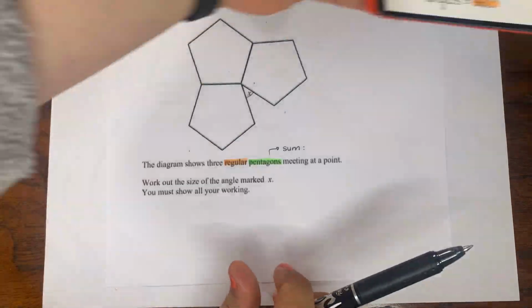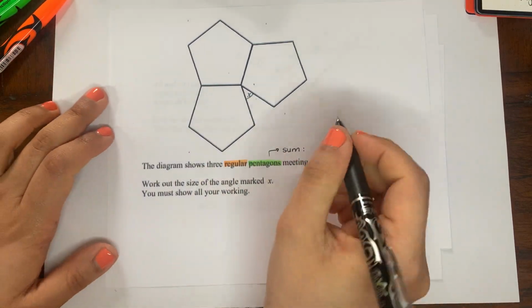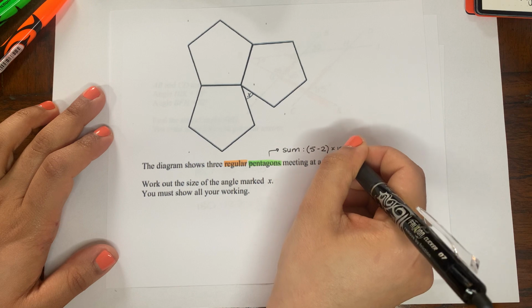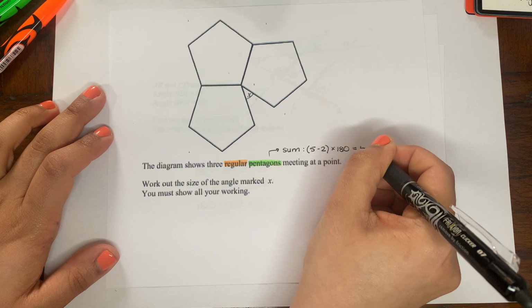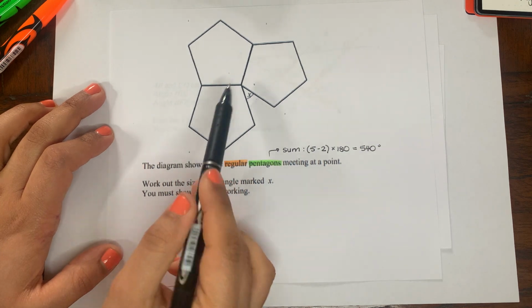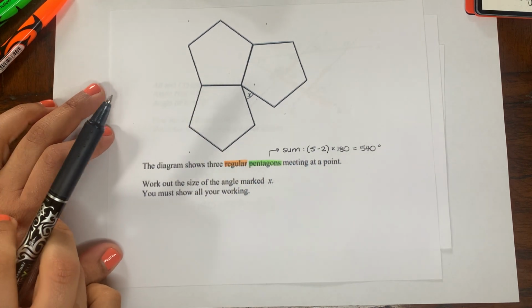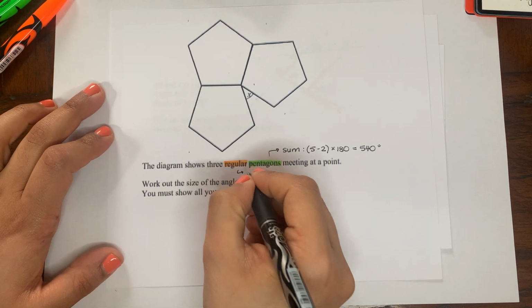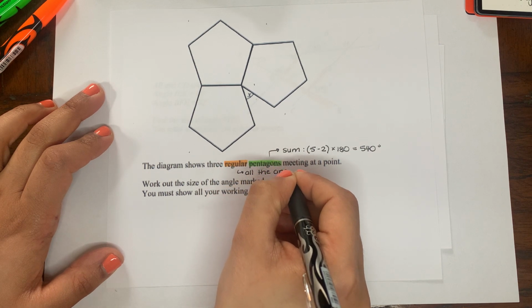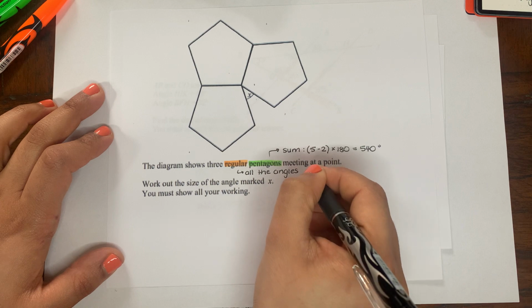So it's got 5 sides. So if I didn't remember what the total was, I would just do 5, take away 2, which is 3, times by 180, which is of course 540 degrees. So I know that all of the angles inside each of my pentagons will have to add to 540. Regular means that all the angles are the same. So I can work out one angle quite quickly.